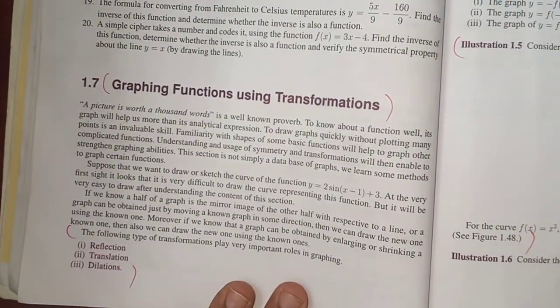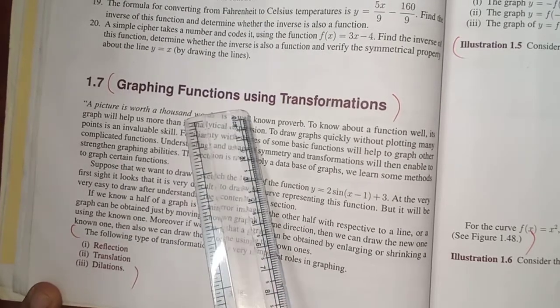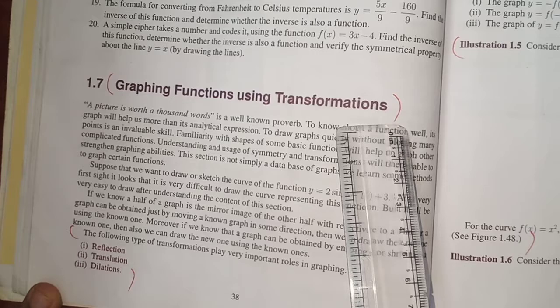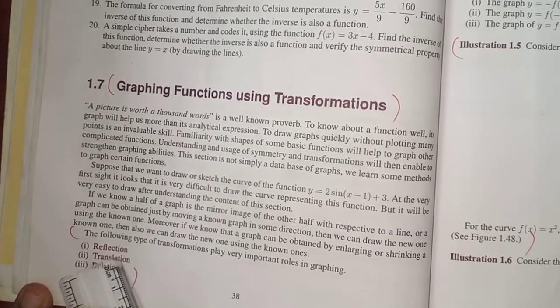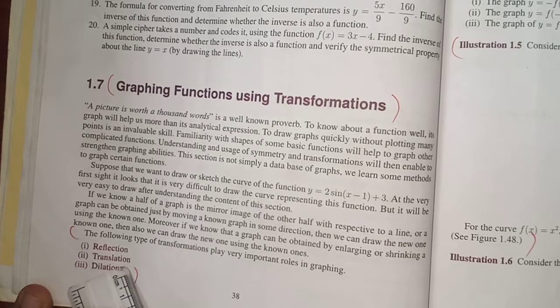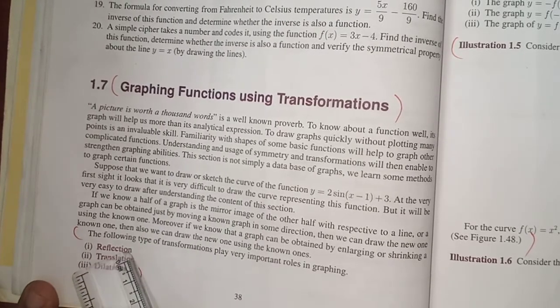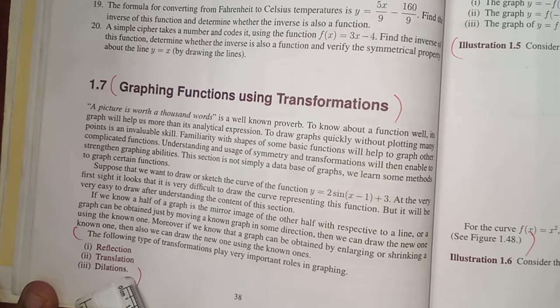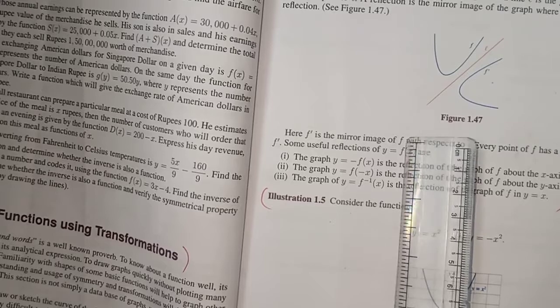In Exercise 1.4, we are going to study graphing functions using transformations. Here, we are going to discuss reflection, translation and dilations. Reflection, translation, dilations. We can see them one by one. Start with the reflection.